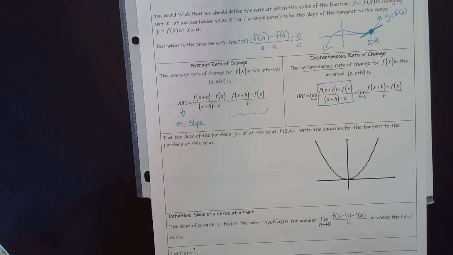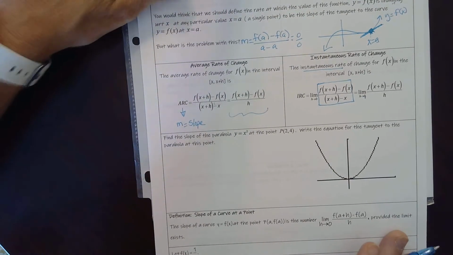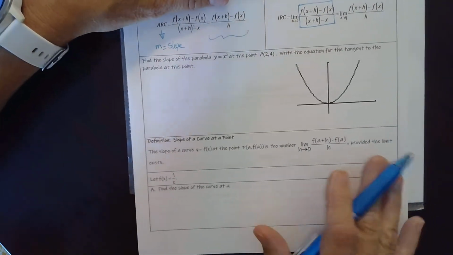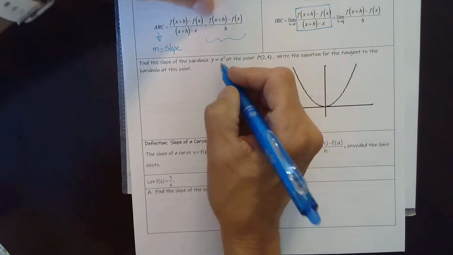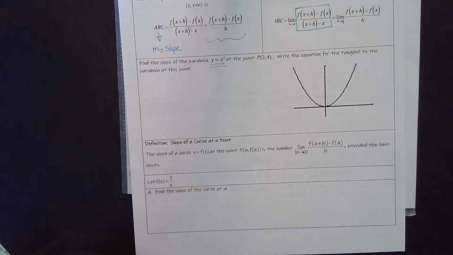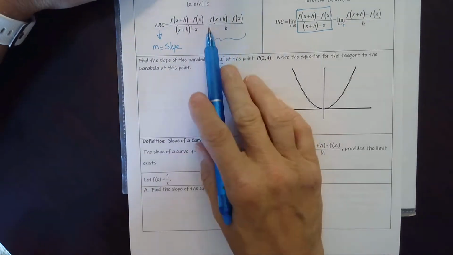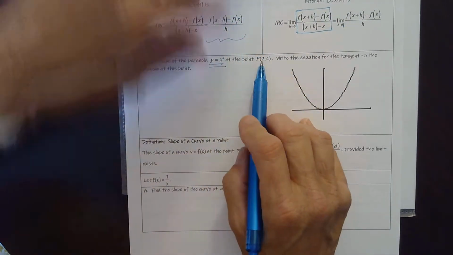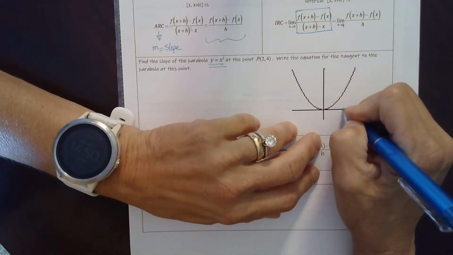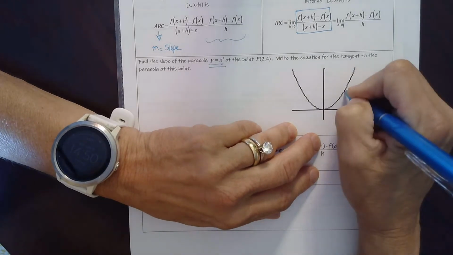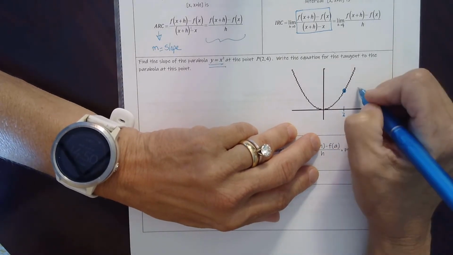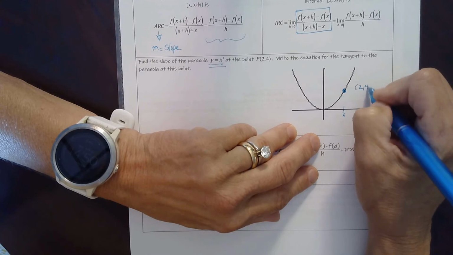Okay? All right, so let's go ahead and use this example. We have y equals x squared. Let's find the point on the curve at 2, 4. So let's say that this is 2. The point on the graph is 2, 4.